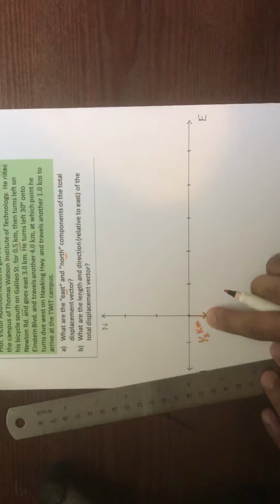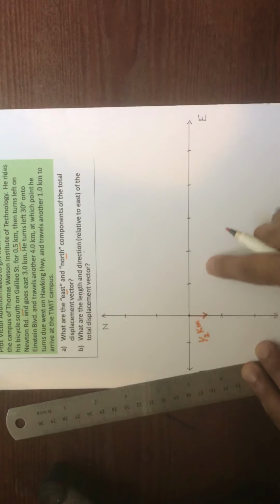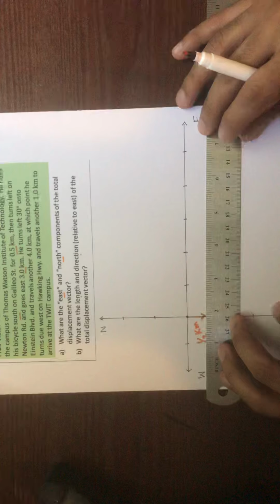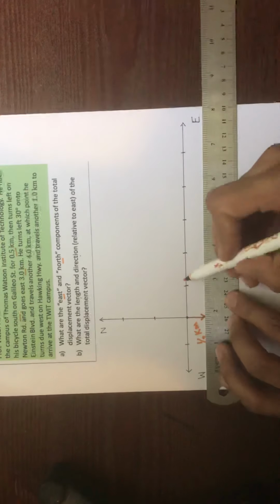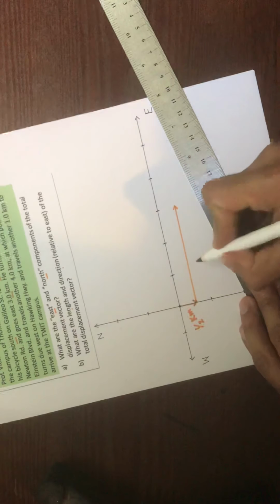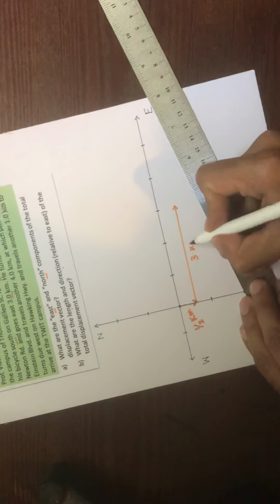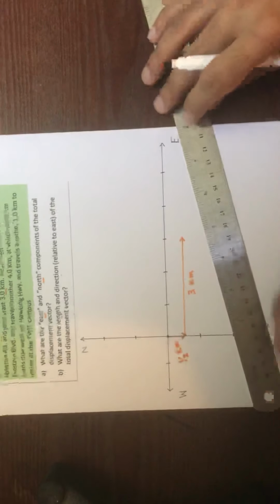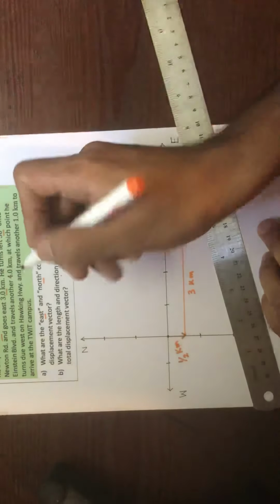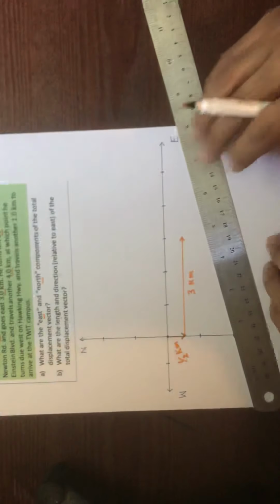From here, if I am the person riding this bicycle, turn left means I am going this way. He is going for 3 kilometers. Right from here for 3 kilometers means 1, 2, 3 right here. Here we have 3 kilometers. Then he takes another left, just 30 degrees. He is riding for 4 kilometers.